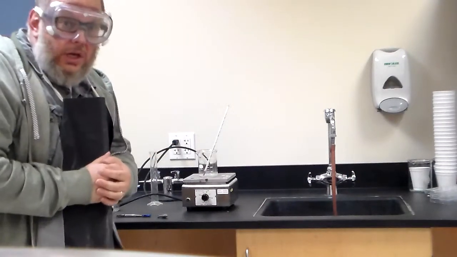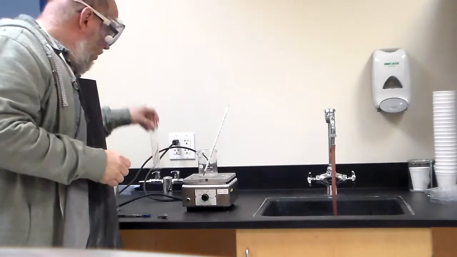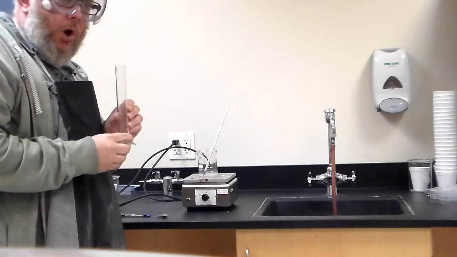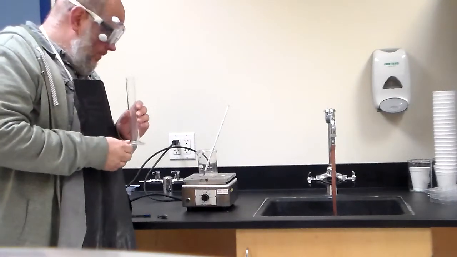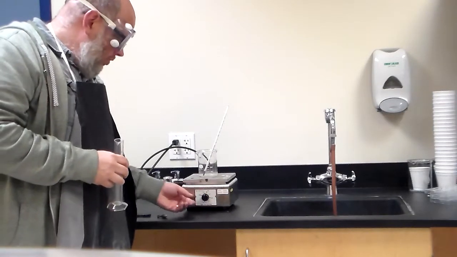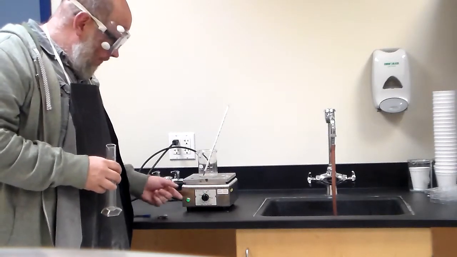All right, what do we need to do? Well, in the instructions, you are going to be told to put in a certain amount of water, and that's where the graduated cylinder comes in, and you're going to be pouring it in here, and then you're going to turn this thing on. And of course, making sure that it is nice and plugged in.